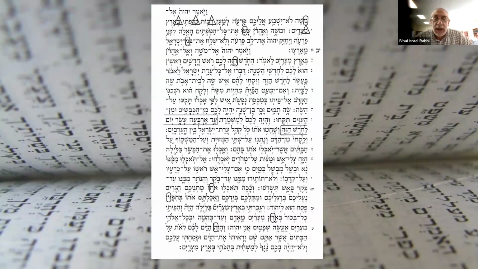For example, the Rambam, Rabbi Moses Maimonides, lived around the year 1100. He was born in Spain and lived in Egypt. He was the court physician of Saladin, and he wrote. He was one of the greatest rabbis of his times. He's still authoritative to this day.